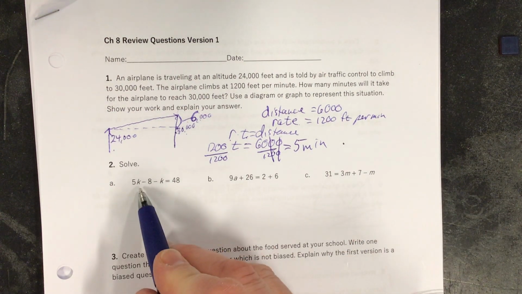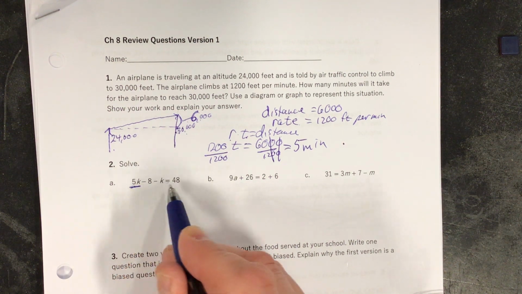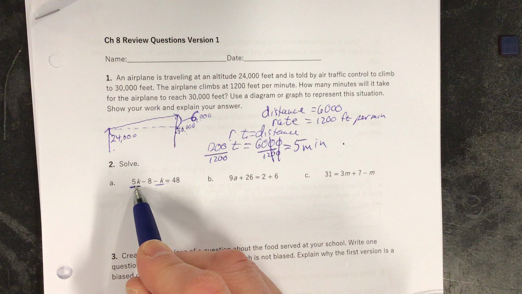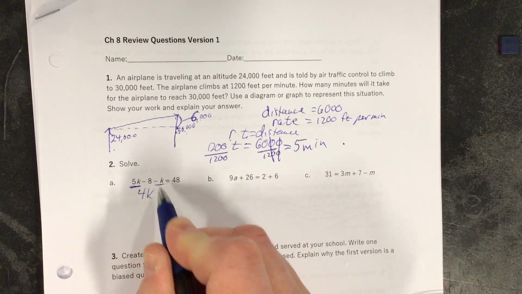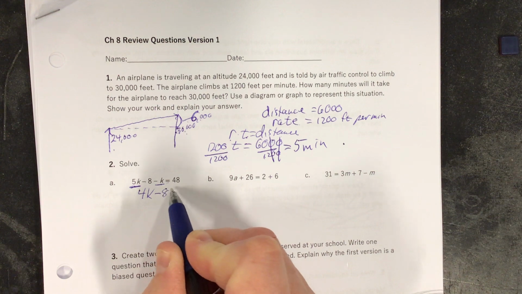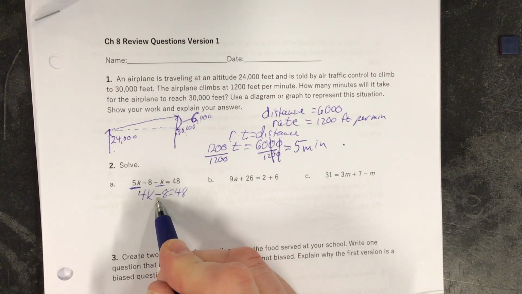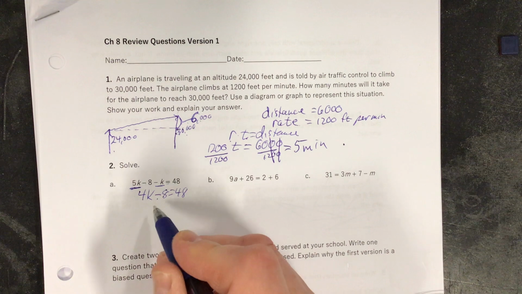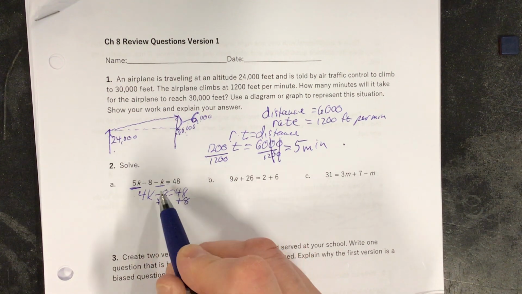All right, let's solve these. We have 5k minus k minus 8 equals 48. We know we look for like terms to help simplify. Well, I have a 5k and a negative k. That's going to give me 4k, and I'll still have my minus 8 equals 48. I'll add 8 to each side instead of subtracting, because that's already subtraction.